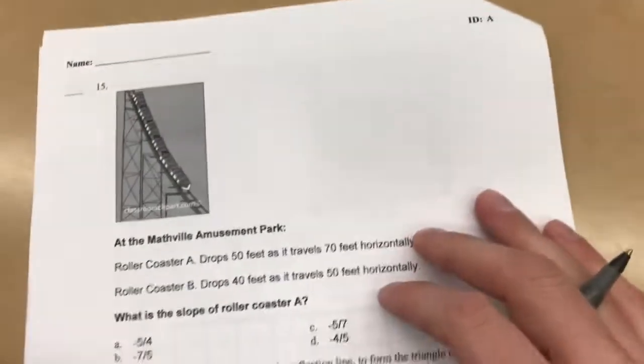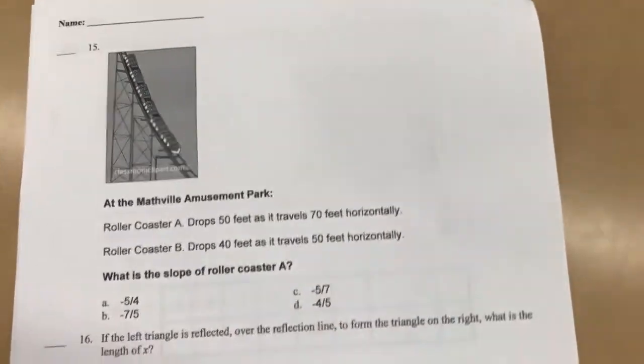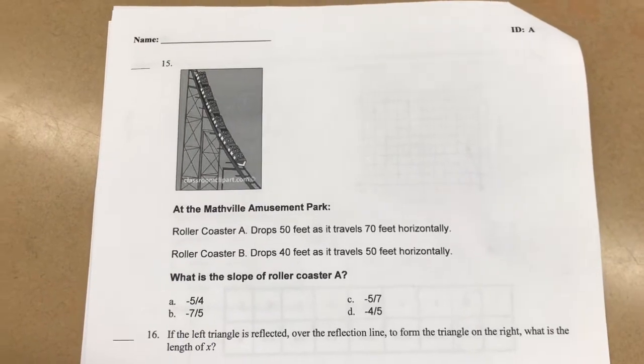Hey guys, let's take a ride. A ride at the Mathville Amusement Park. I think that place is made up. I don't know.